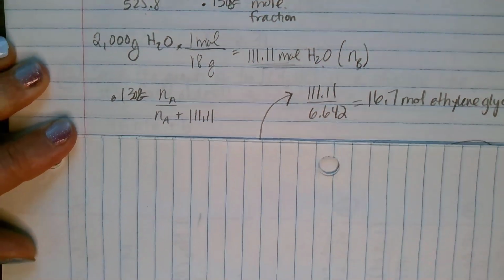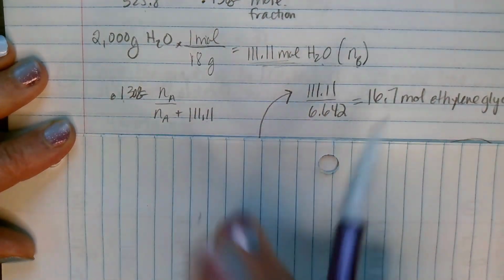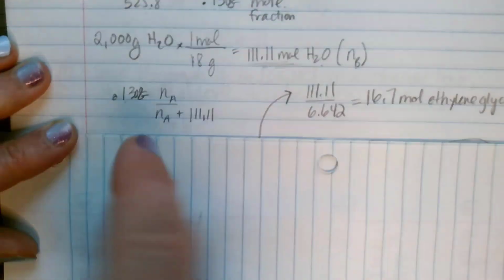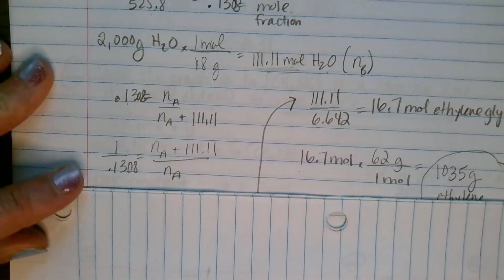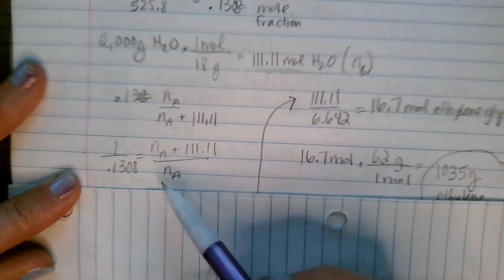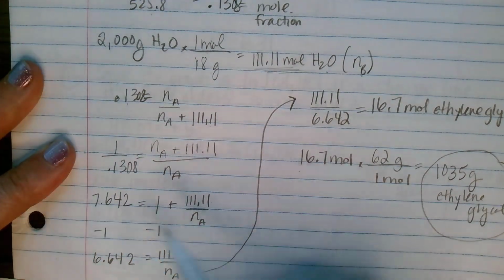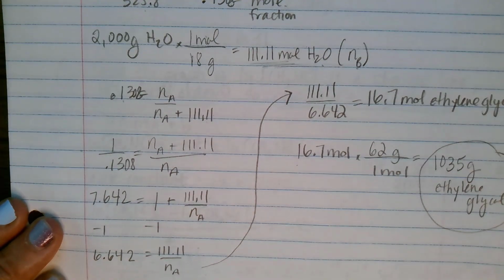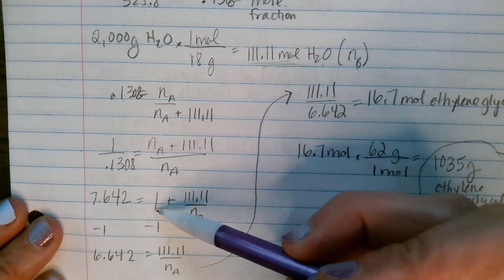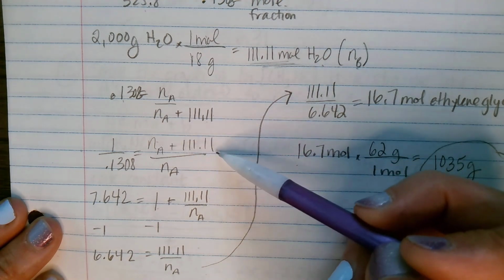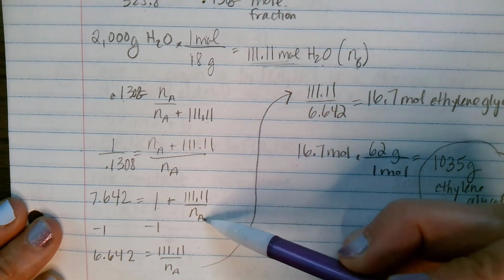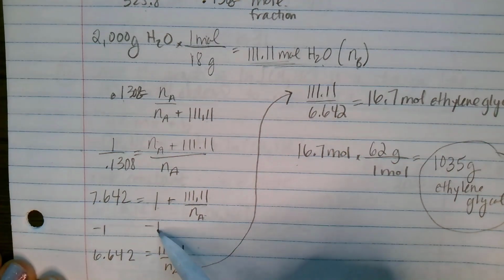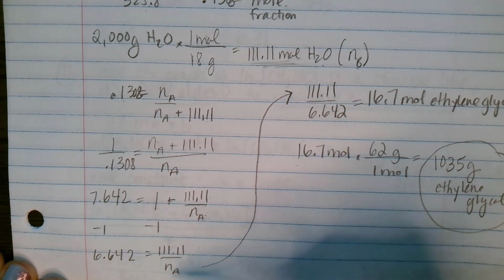All right, let's make this usable. So I'm going to flip this fraction around, which means I need to flip this around. That gets me 1 divided by 0.1308, 7.642, is equal to nA over nA is 1 plus 111.11 over nA. So we'll reduce this, subtract 1 from both sides. That leaves me with just this fraction.